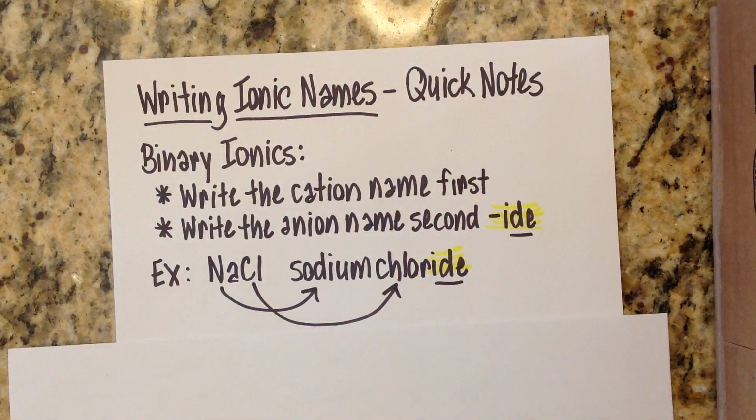So when we write a binary ionic compound, all we're going to do is write the cation's name first. Don't change the ending, just write literally the name of the element. Then you're going to write the name of the anion. This is where you've got to be careful, but it's so easy. You're just going to change the ending to IDE. We've already practiced that on the ion lesson. Chlorine turns into chloride. Iodine turns into iodide. Fluorine turns into fluoride, and so on and so forth, just ending in IDE.